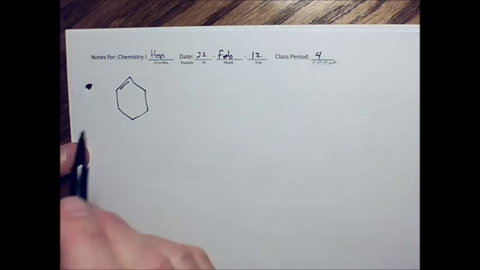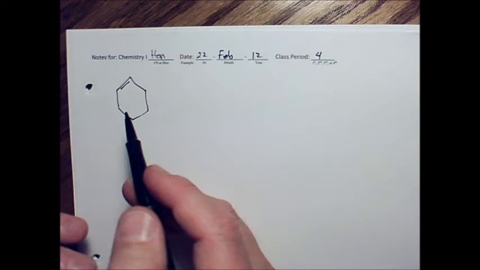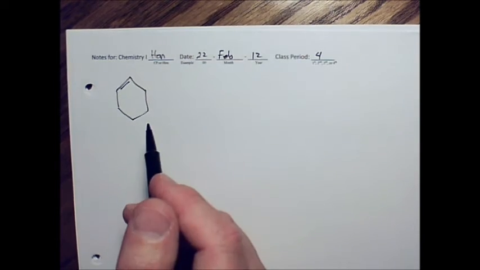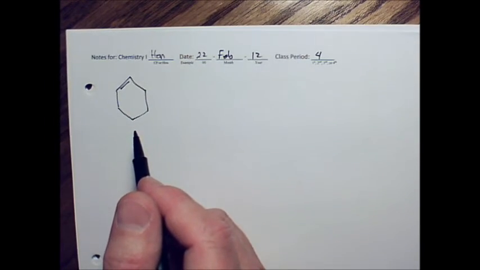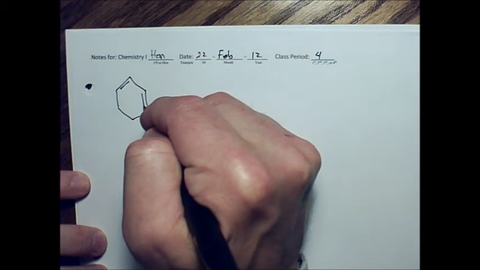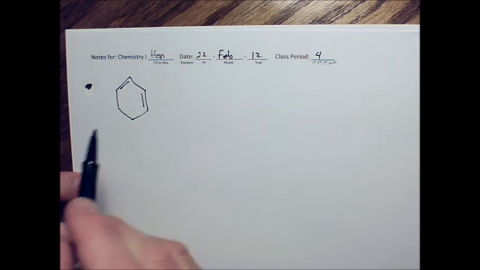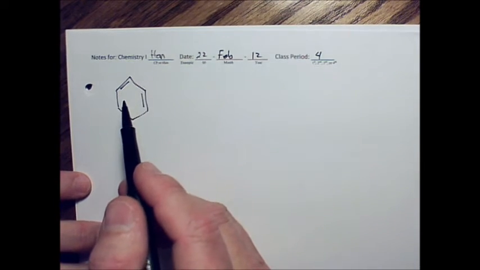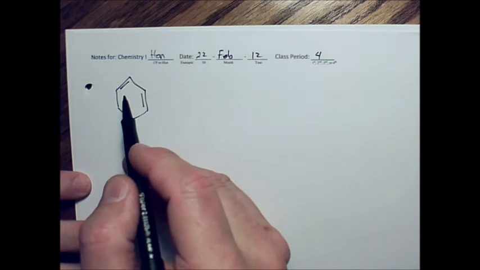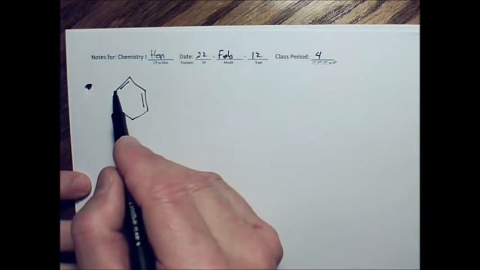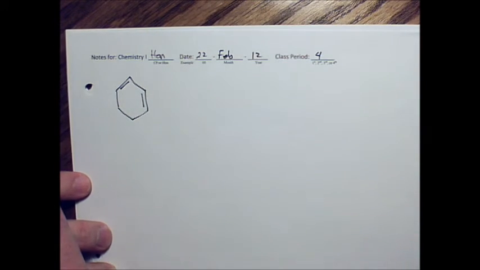Now, I don't have to number that one because it's always going to be number 1, no matter how you number it, the lowest number is the number 1, right? But if I put 2 of them in here, now I have to number the double bonds. So this is going to be what? Cyclohex-1,3.